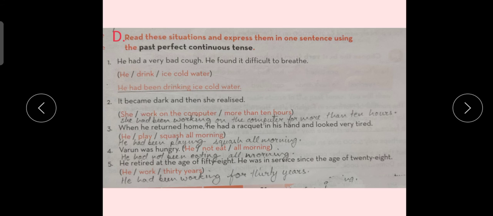Sentence number 3. When he returned home, he had a racket in his hand and looked very tired. He played squash all morning. He had been playing squash all morning. Sentence number 4. Varun was hungry. He not eat all morning. He had not been eating all morning. Sentence number 5. He retired at the age of 58. He was in service since the age of 28. He worked 30 years. Sentence will be, he had been working for 30 years.